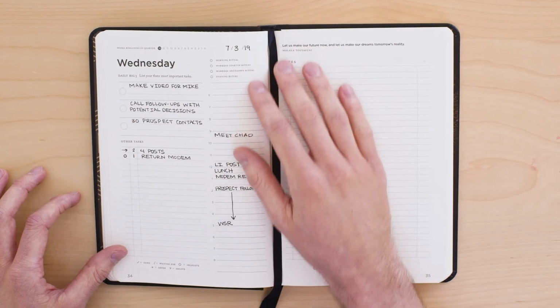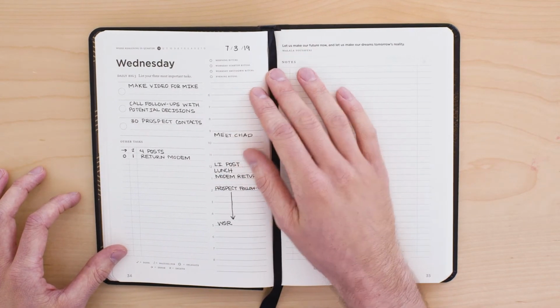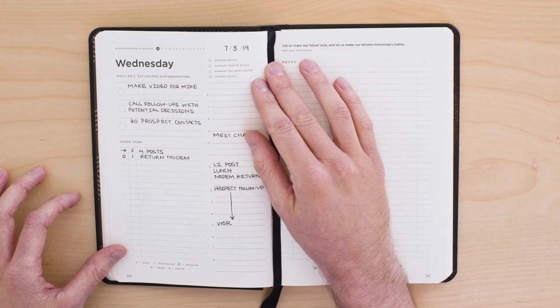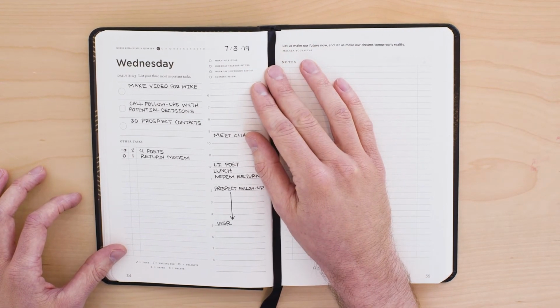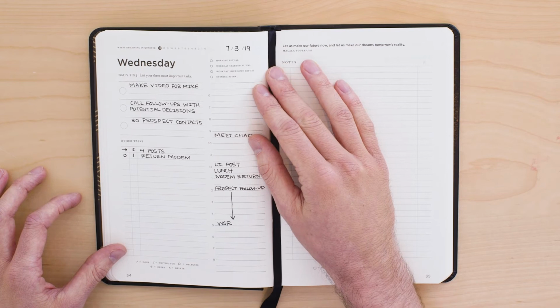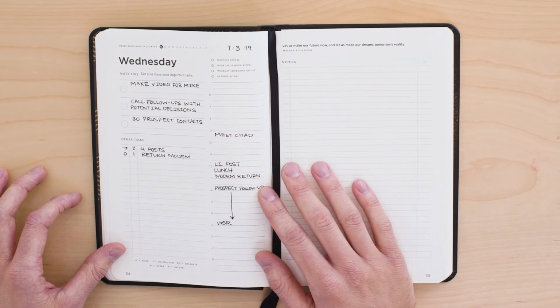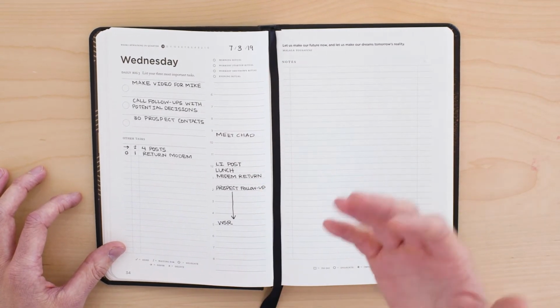Now let's go to the right-hand side of this page. Notice at the top, we've listed your 4 most important rituals of the day. Just check those off as you complete them. Most of this column, though, is designed to record your appointments.